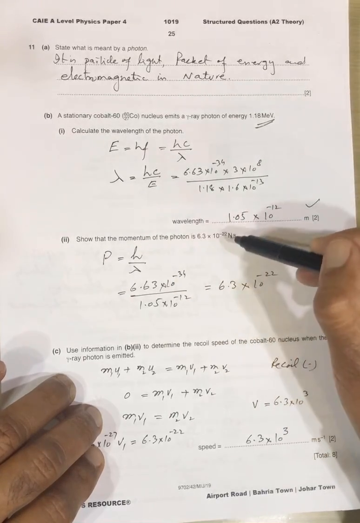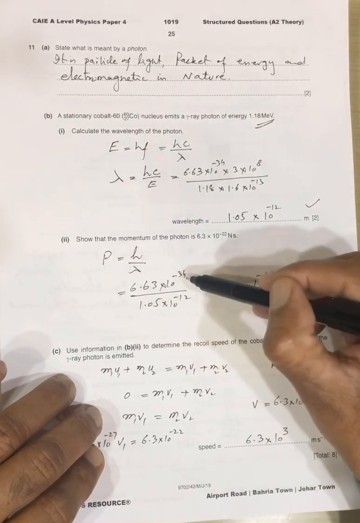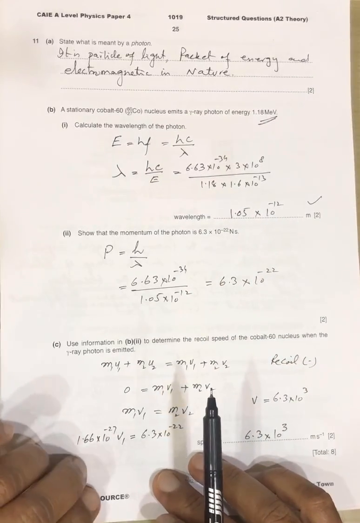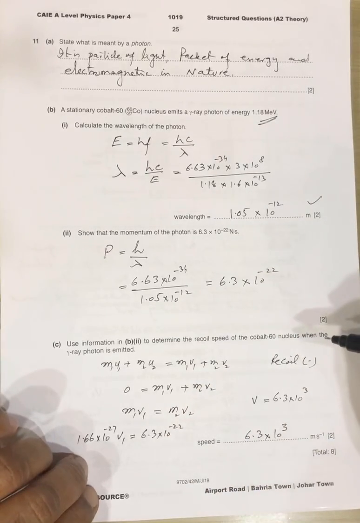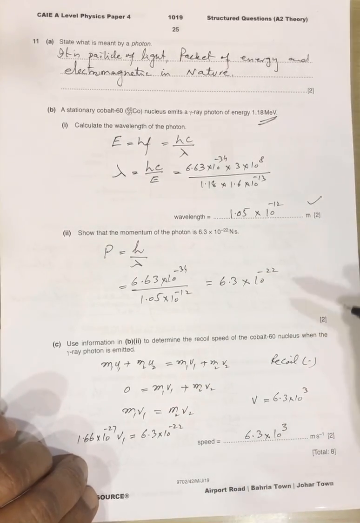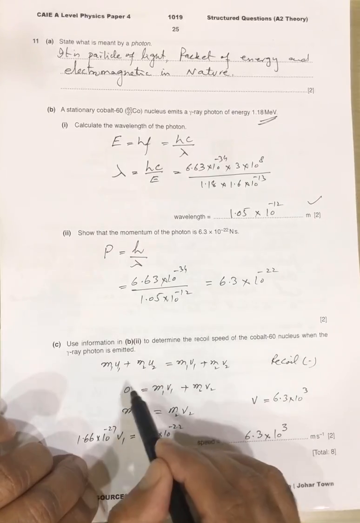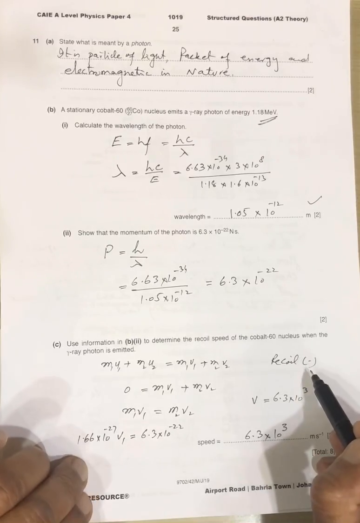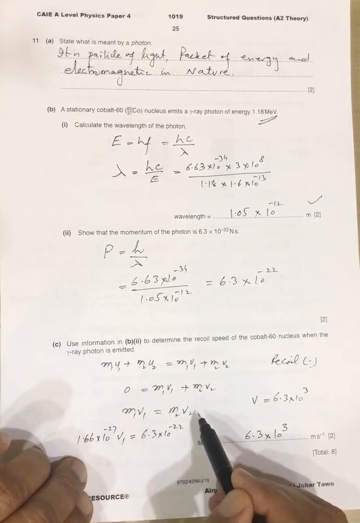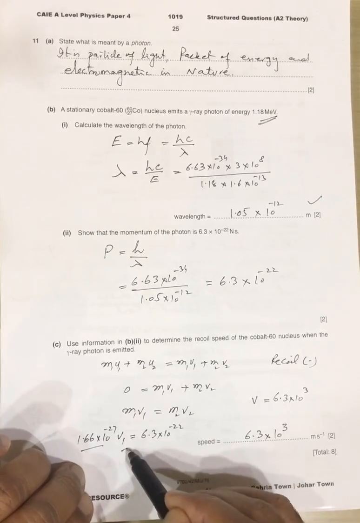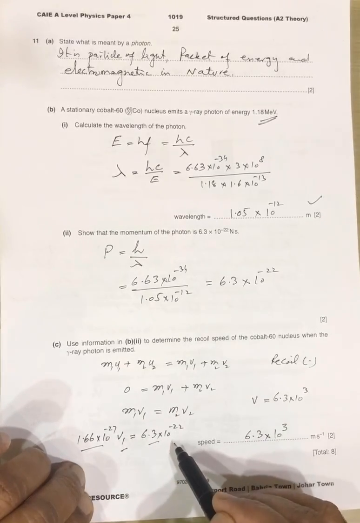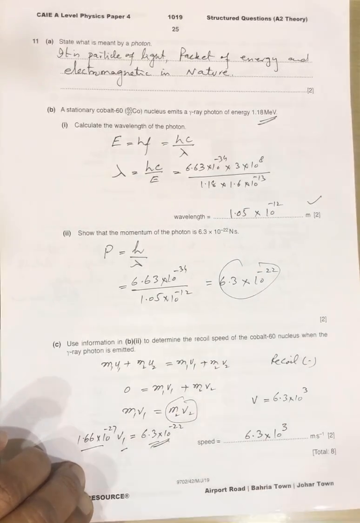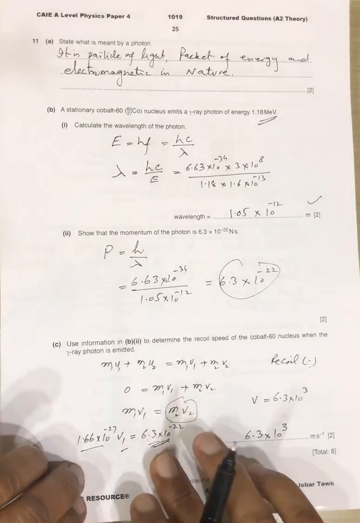Show the momentum of the photon. Look, momentum P is equal to h over lambda, h and lambda we have calculated. So this answer is shown. Now use the information to determine the recoil speed of the cobalt nucleus when the gamma photon is emitted. Law of conservation of momentum: initial momentum 0, m1 v1, m2 v2. Due to recoil, one direction will be negative. So we can write m1 v1 equals m2 v2. m1 is this, v is required, m2 is this, and its whole momentum is already given here, so it's the product of m and v. So v is 6.3 times 10 power 3.